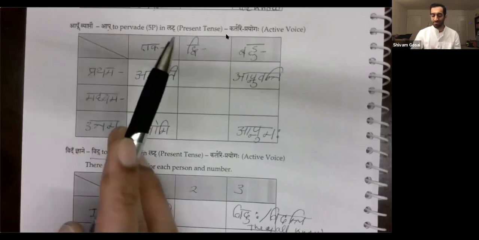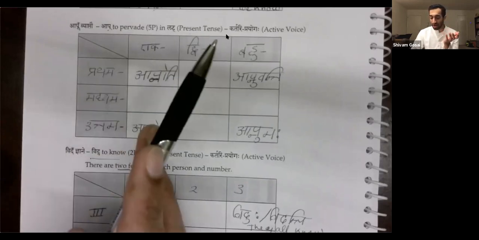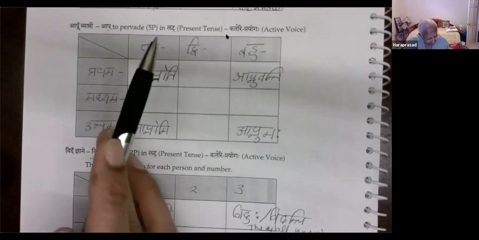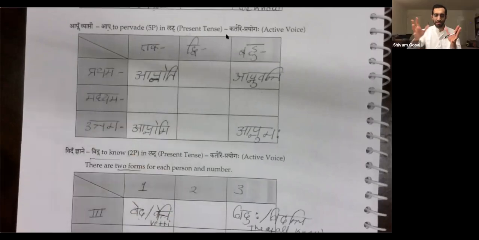So you get both meanings though. So prapnoti can also mean to pervade very well. I see. It can mean to gain. Okay, thank you. Because if you think about it, if you pervade something very well, it means you gain it, if you think of it like that. But let's keep it two separate meanings.